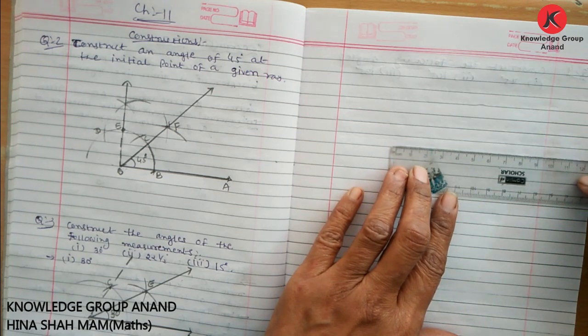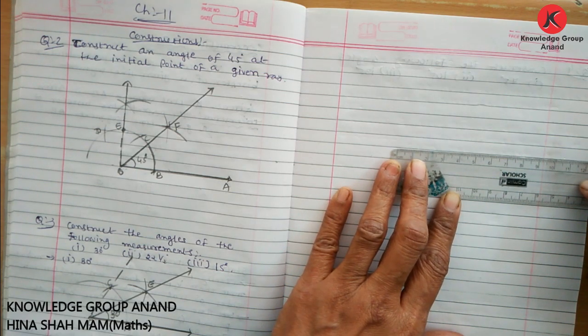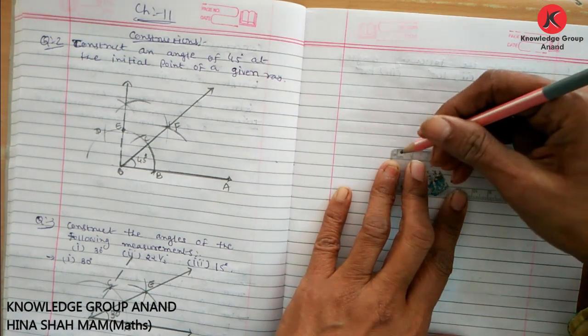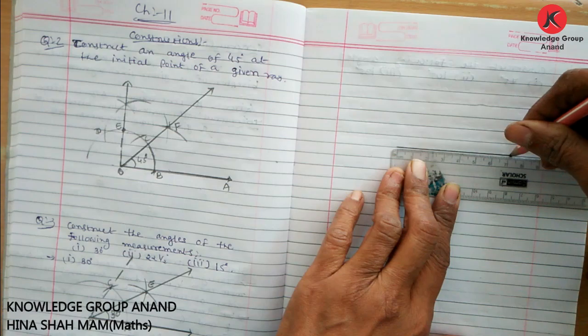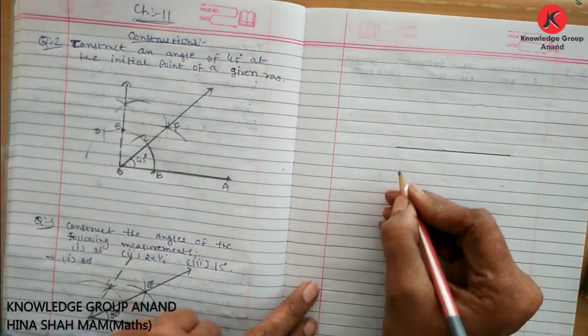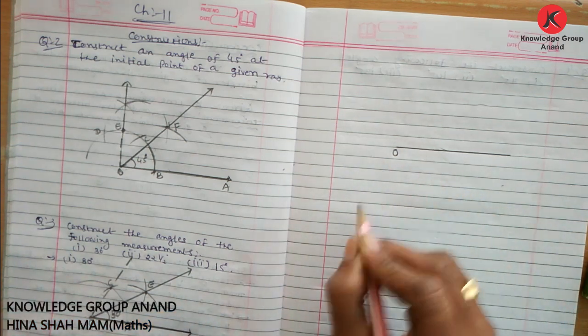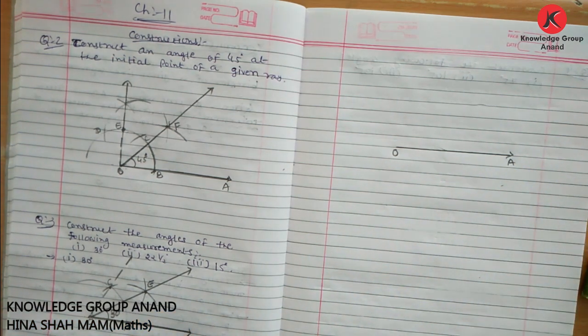Half of 45 is 22 and a half. In this question we draw angle 45. First we draw ray OA.